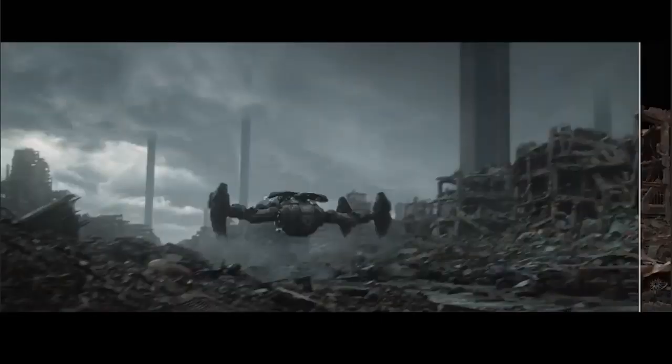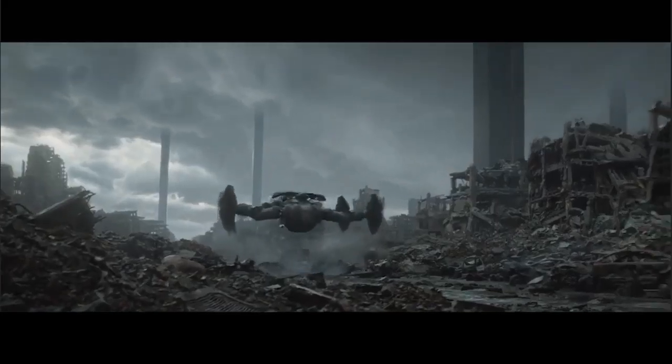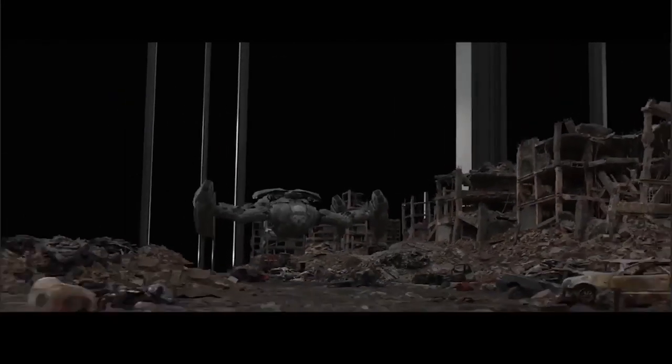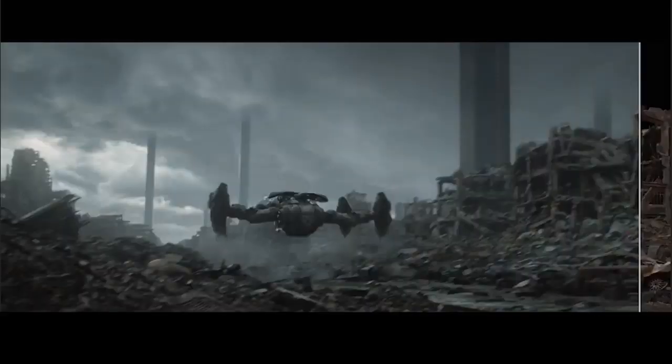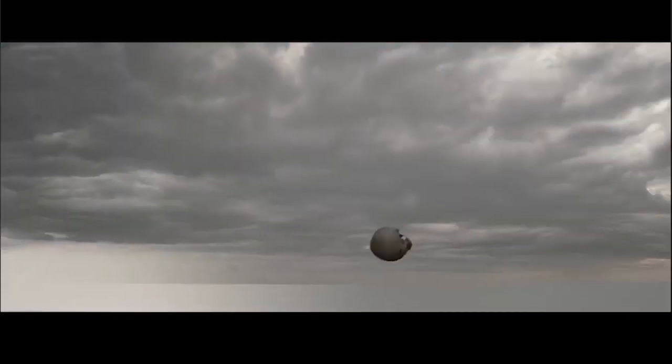I like the fact that you have this muddy, dirty environment, but it's all wet. It also helps play with the idea that if everything's soaked, then having these ships flying around, you're able to kick up sprays everywhere. You're able to really help tie the whole thing together.